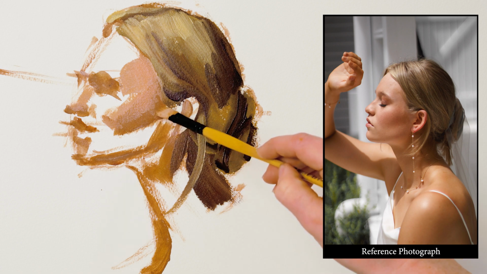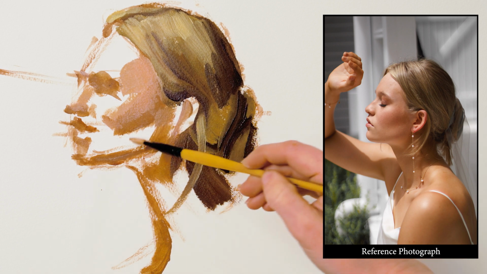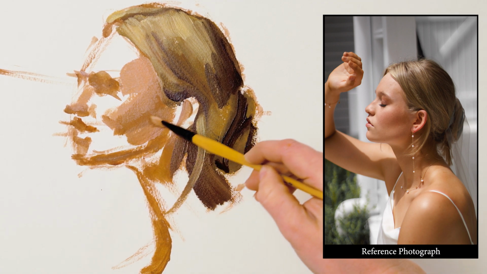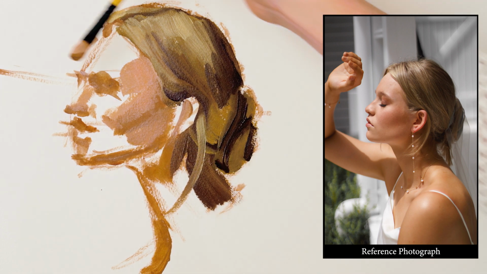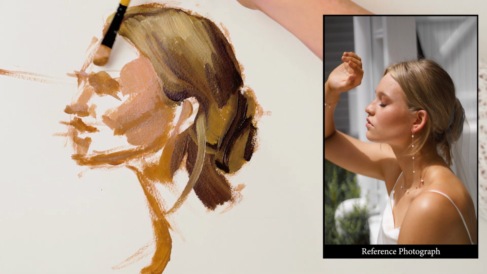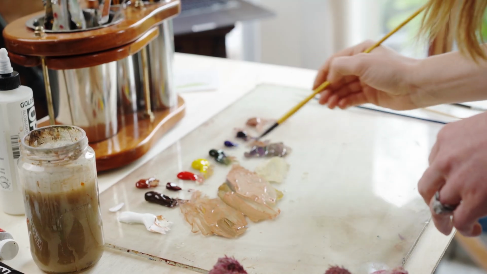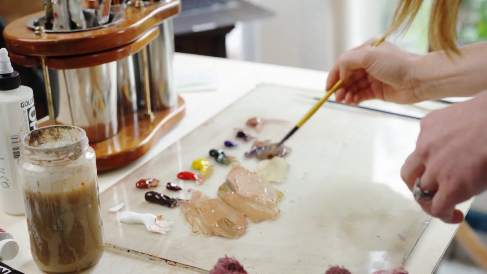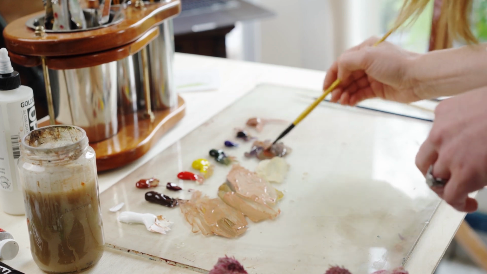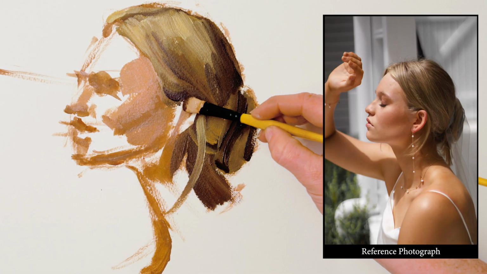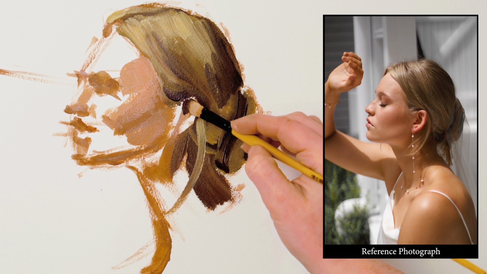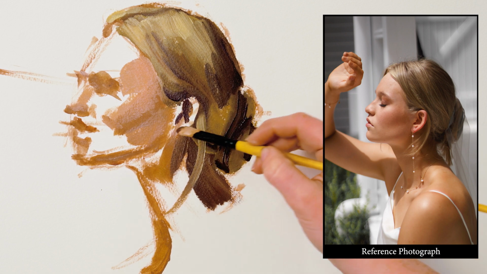Now this shadow, this darker value, continues up her jawline. This is obviously where the light source is hitting her face. Let's give a dark shadow value in her ear because there is no light hitting in that ear.